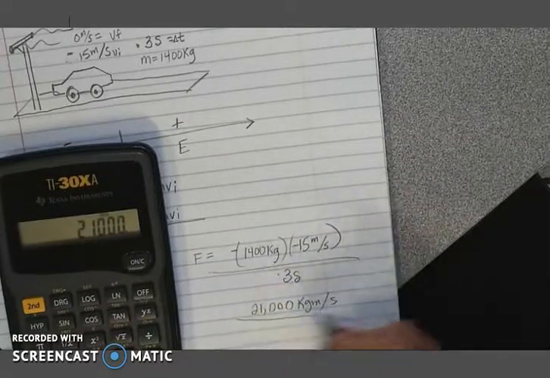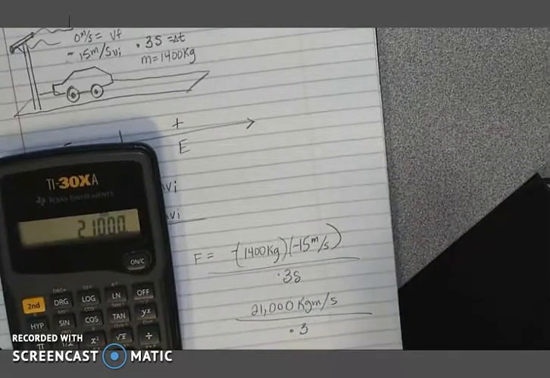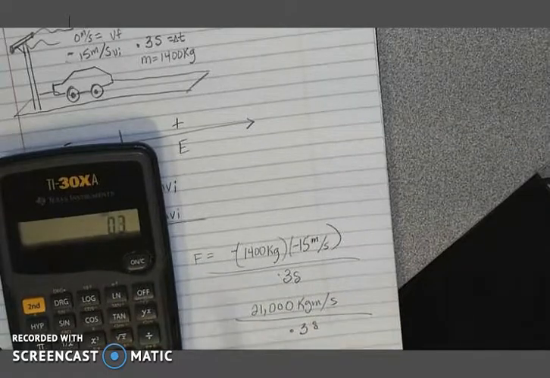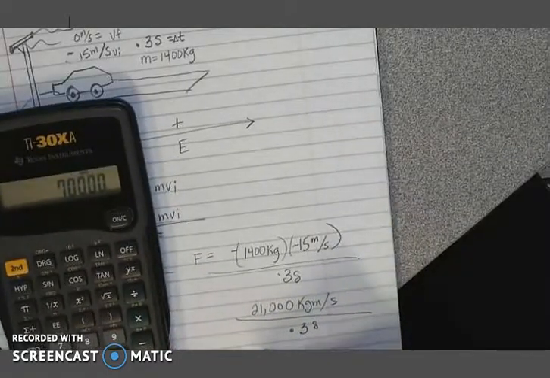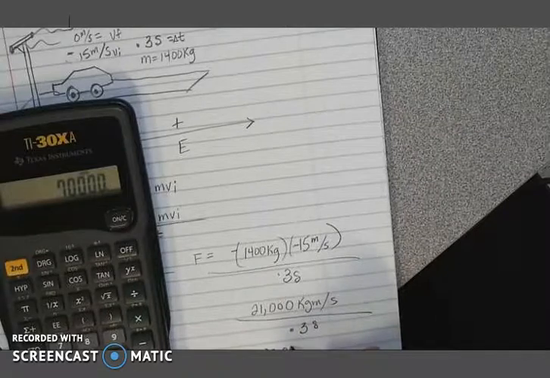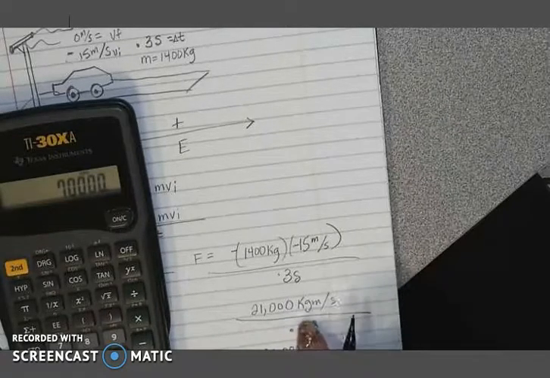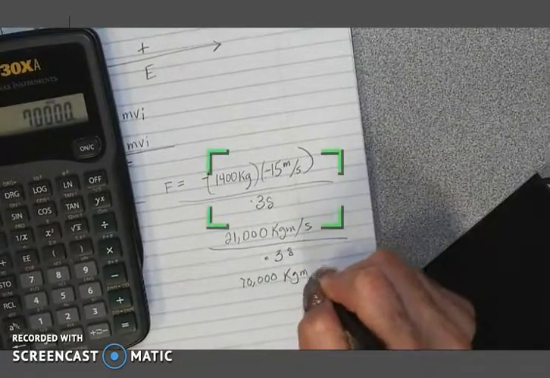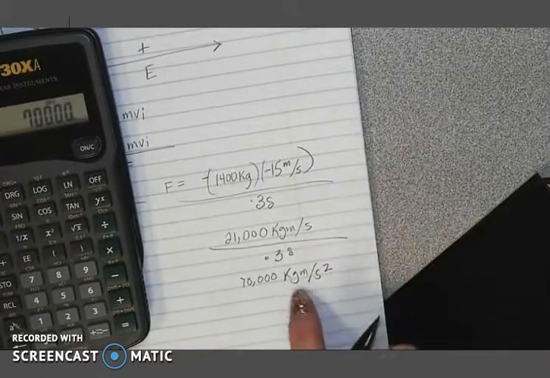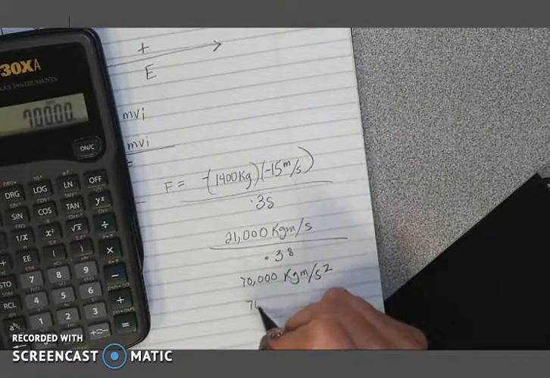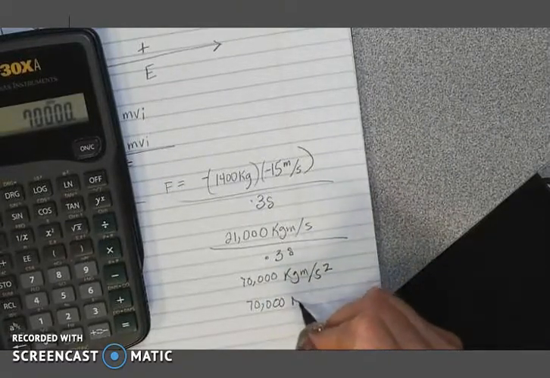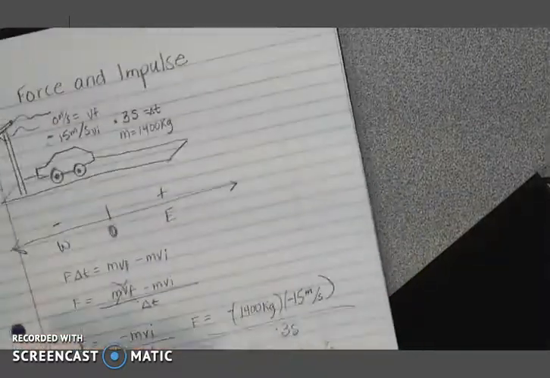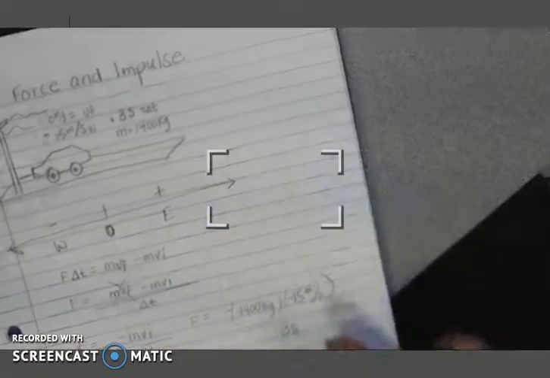Kilogram meters per second divided by 0.3 seconds, which gives us 70,000. And the units here, kilogram meter per second squared, aka a Newton. Right? Guess what? It's positive. So positive tells me it's to the east.